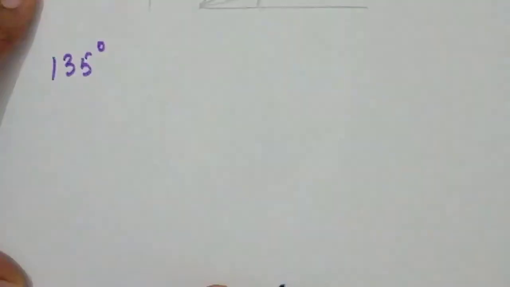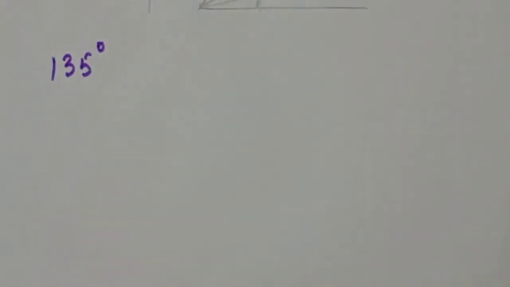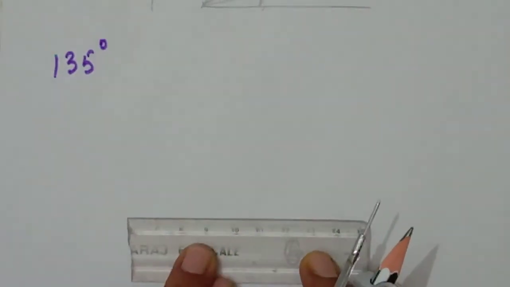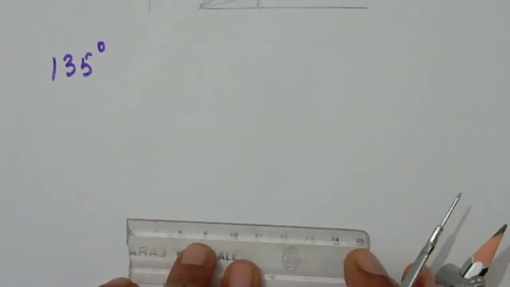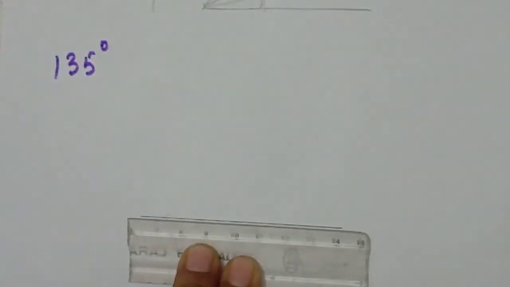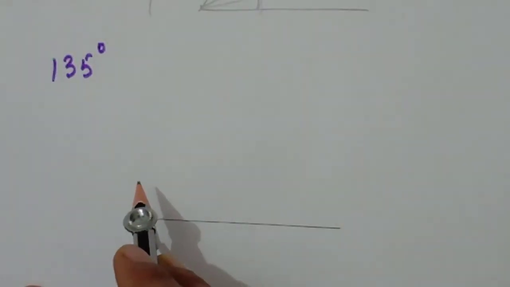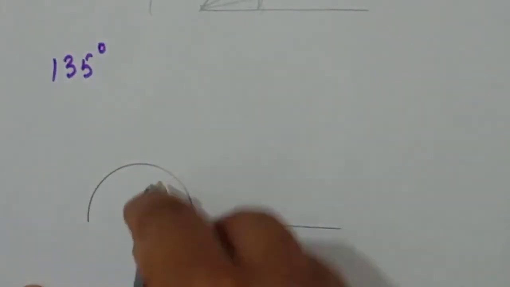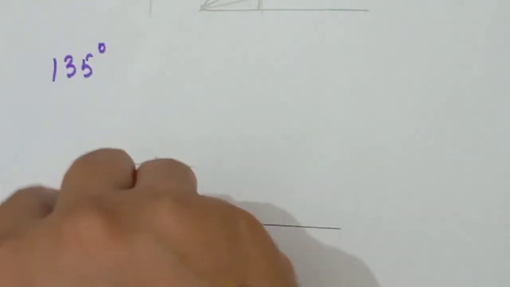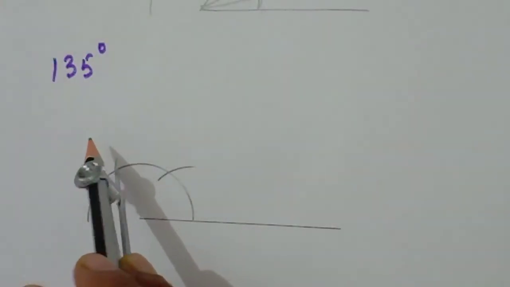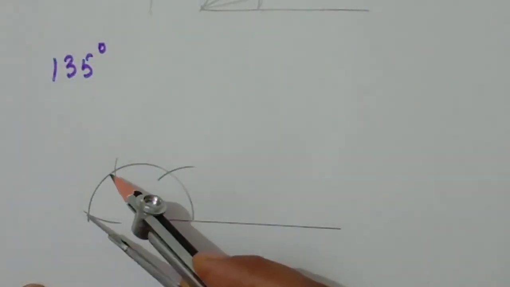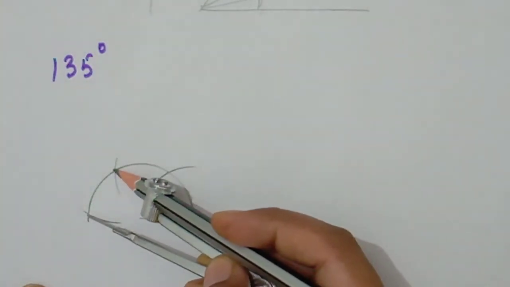Now students, how will we draw a 135-degree angle? For the 135, we know it very well. It lies between 120 and 180 degrees. So we will start the construction. There is no need to write any steps of construction for these types of constructions. We draw our semicircle like this. This is our 60-degree, this is our 120-degree, and this is our 180-degree. Between these two points we have 135-degree.